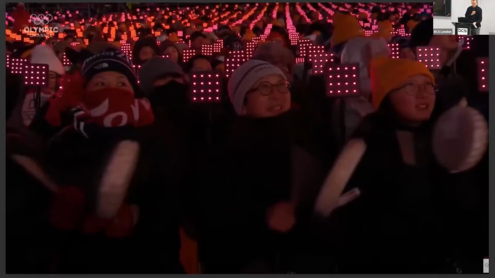Okay, so the pixel system was present here as well, with the audience again becoming part of the screen and part of an image to be broadcast.